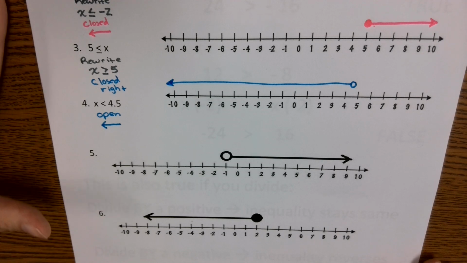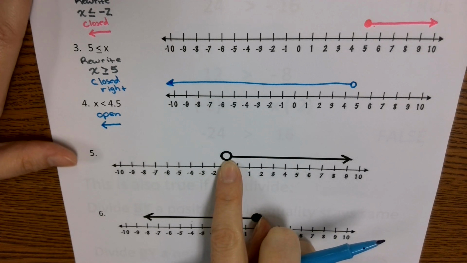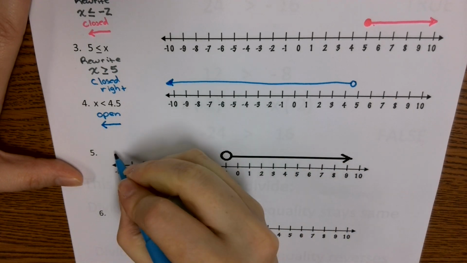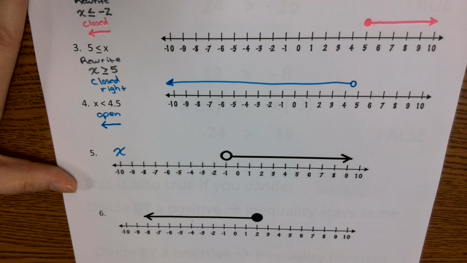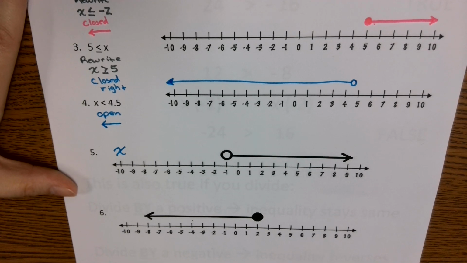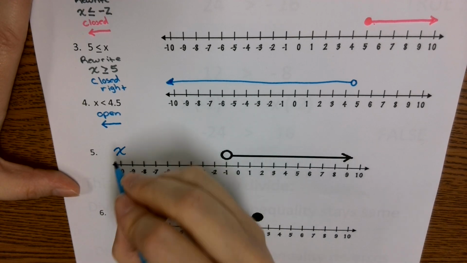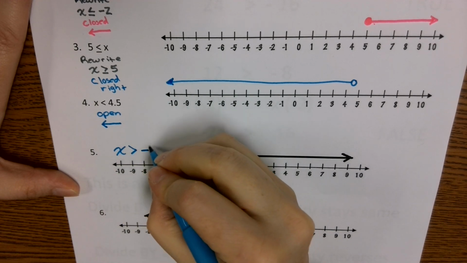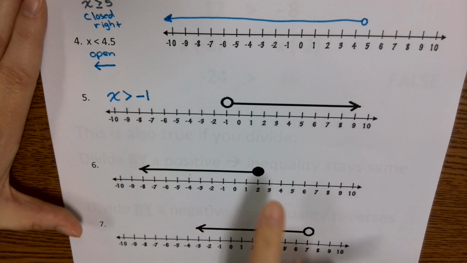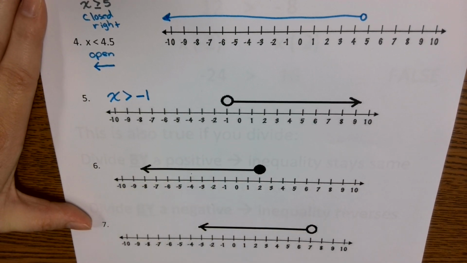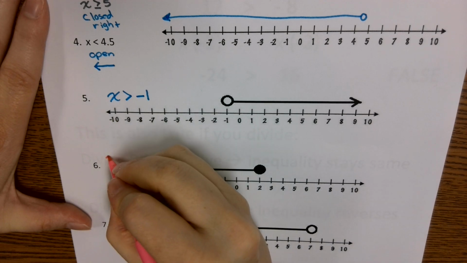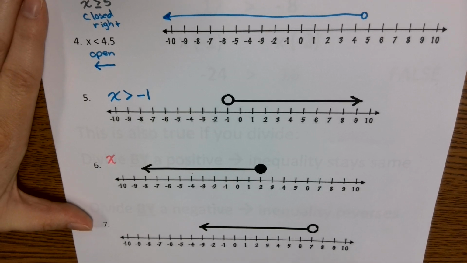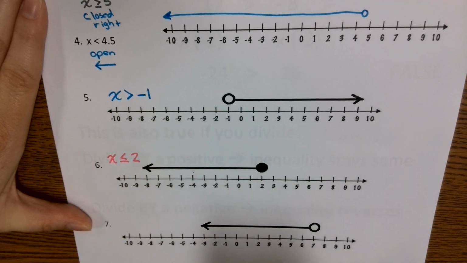Taking a look at problem number 5, it's an open circle, and it's going to the right. So what kind of inequality is that going to be? Less than, greater than, less than or equal to, greater than or equal to. Mason. Very good. X is greater than, that's a greater than symbol, and it started at negative 1. Okay, problem number 6. We have a closed circle, and it's graphing itself to the left. So we're going to have x is what? Equal. Good. Less than or equal to 2.